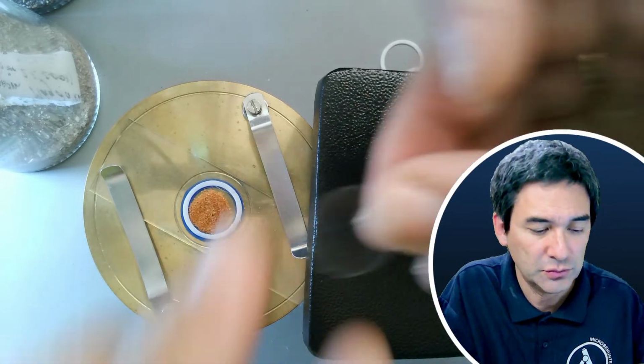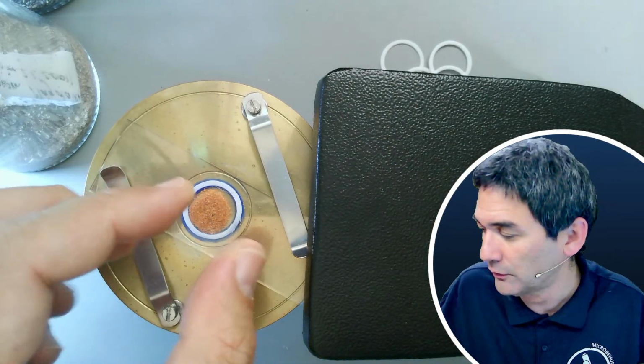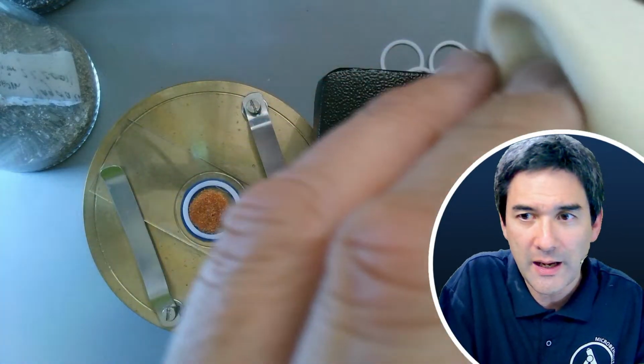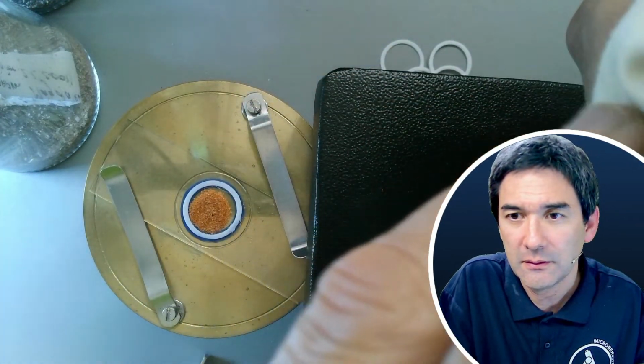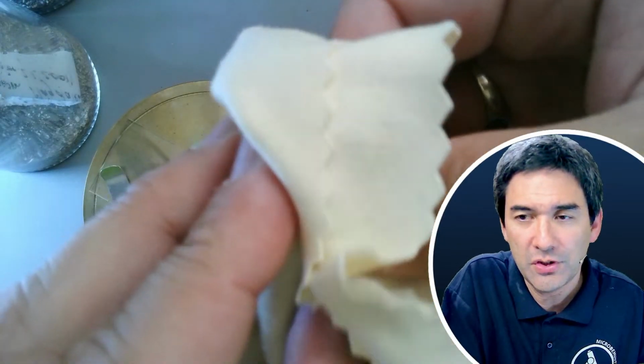Okay, so here we go. This is a round cover glass, 18 millimeters. It should fit exactly on top here. I always dry wipe it first.